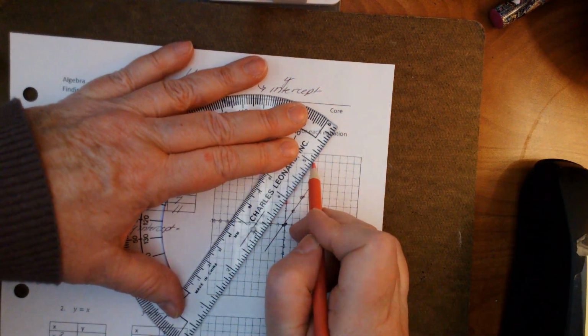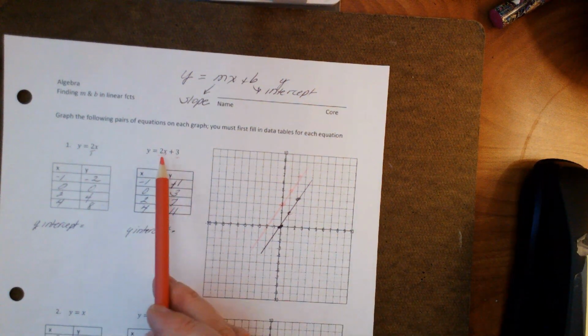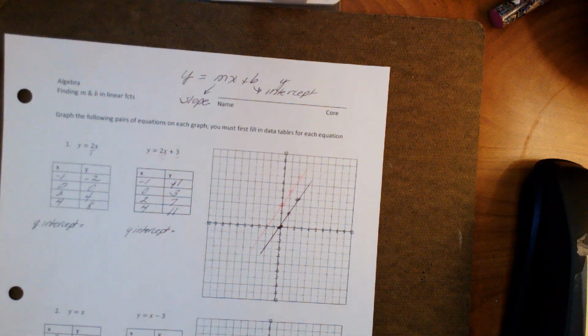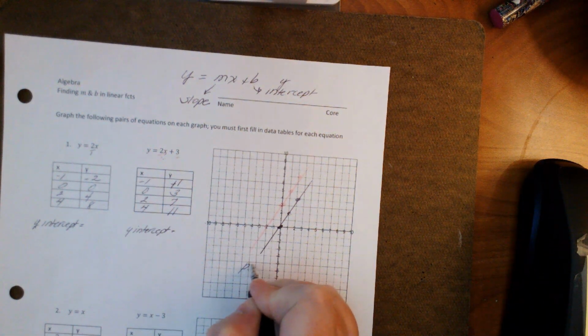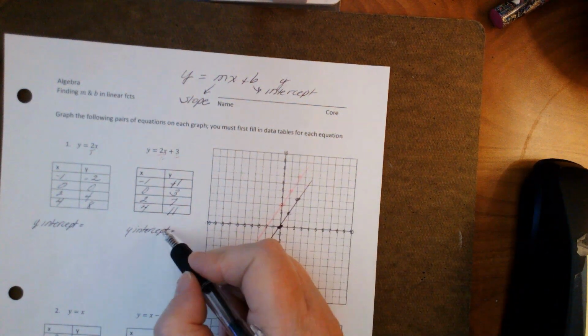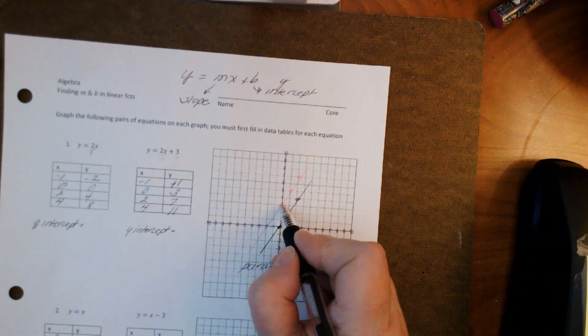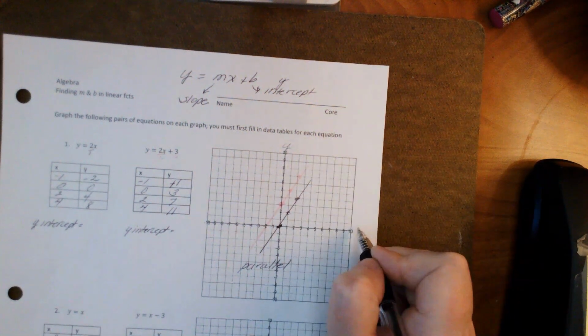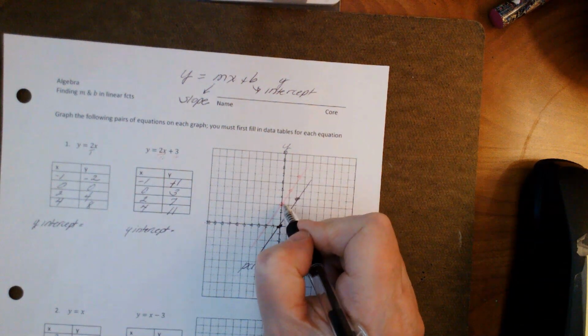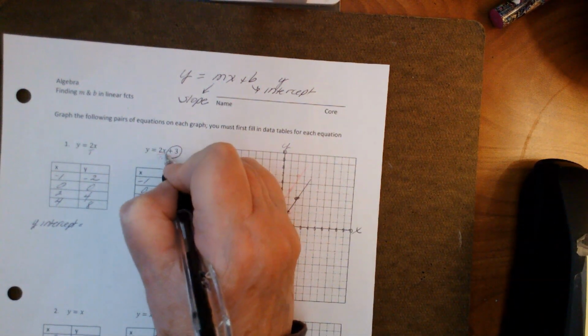Okay. Now these lines have the same slope. So they are parallel. Now the y-intercept for this one is where it intercepts the y-axis. So this is the y-axis. This is the x-axis. So if I go down here, the y-intercept is 3, which matches this right there.